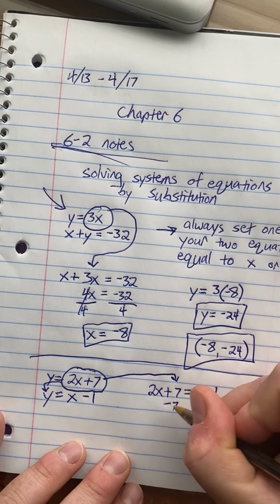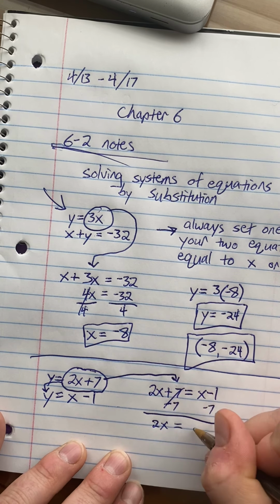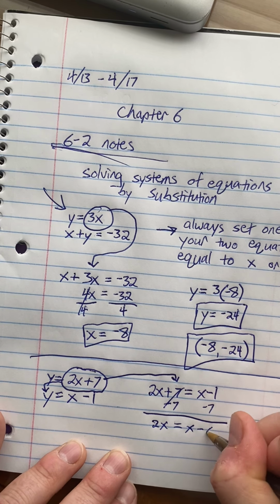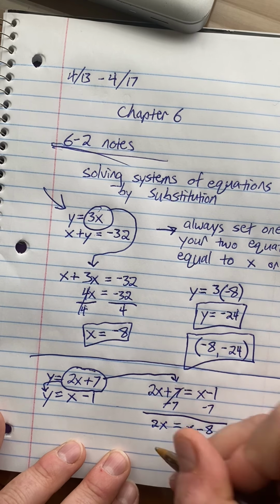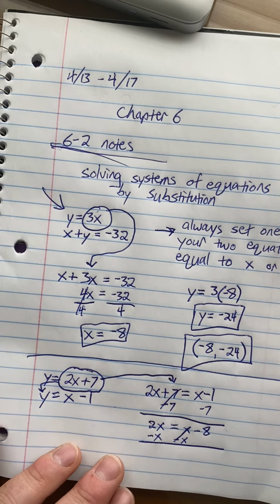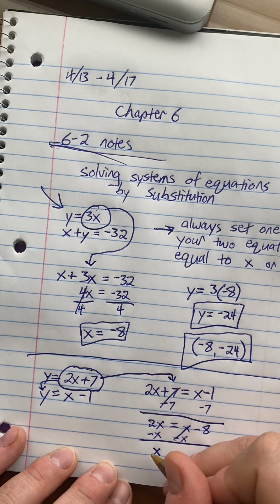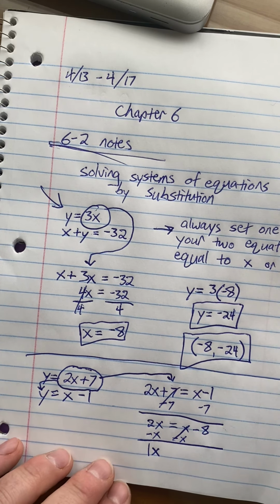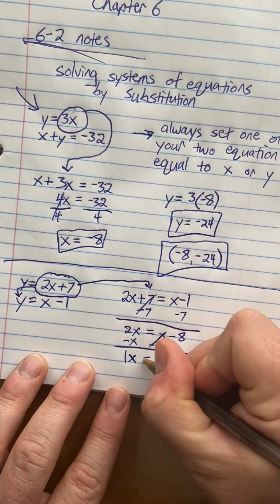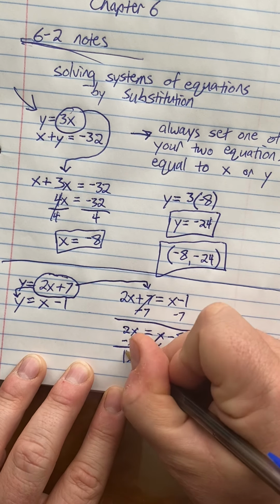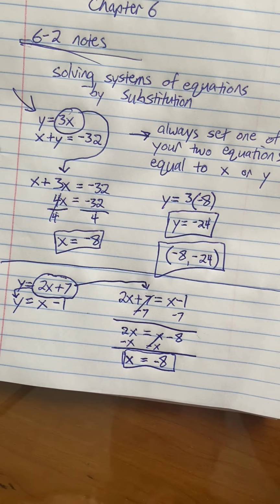I'm going to subtract 7. I have 2x equals x minus 8. But now I got to get the x's together, so I'm going to subtract x. 2x minus x just gives me 1x, which is the same as just writing x. You can put the 1 there. You don't have to. 1x, or just x, equals negative 8. So this right here is my answer. x equals negative 8. But I'm not done yet.